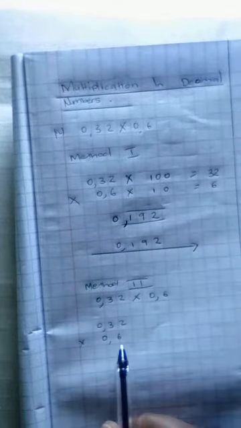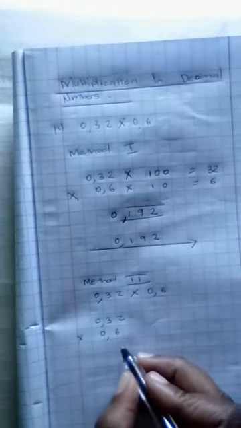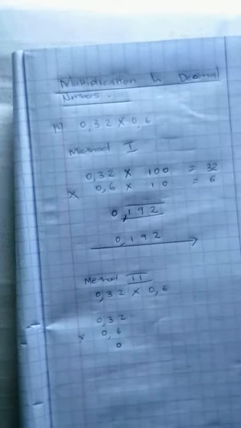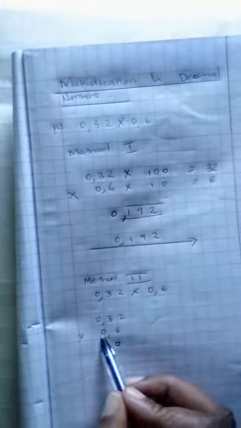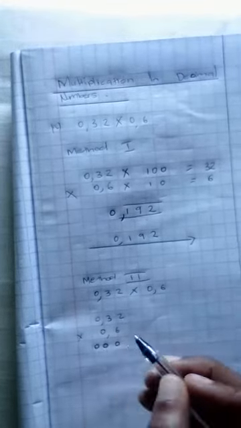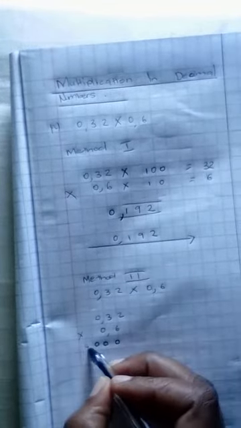Now we have 0.6 multiplying the number on top. What you're going to do, we put a 0 here because we are multiplying with a number with 2 digits. We say 0 multiplying by 2 is 0. 0 multiplying by 3 is 0. 0 multiplying by 0 is 0, right?